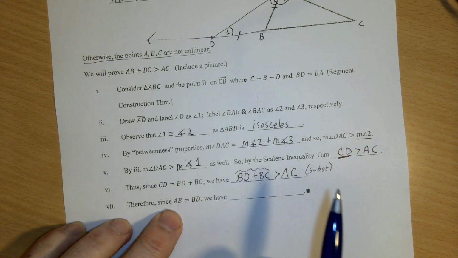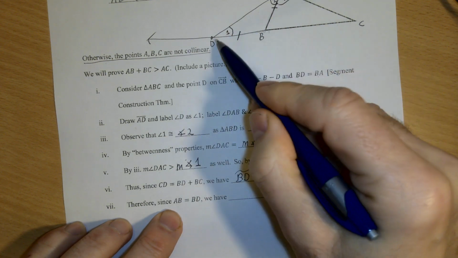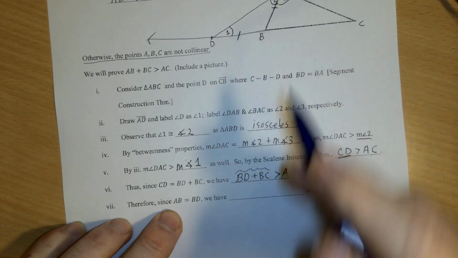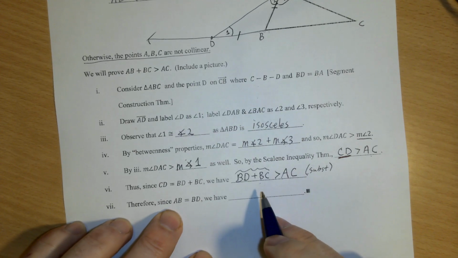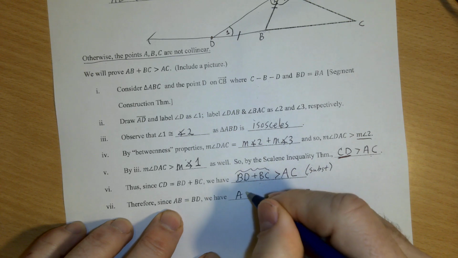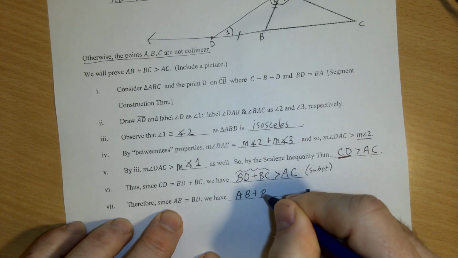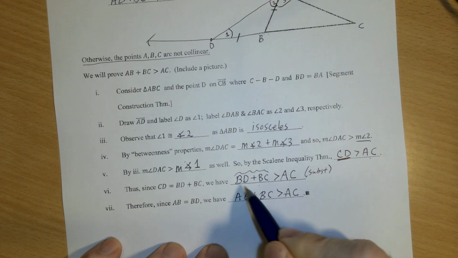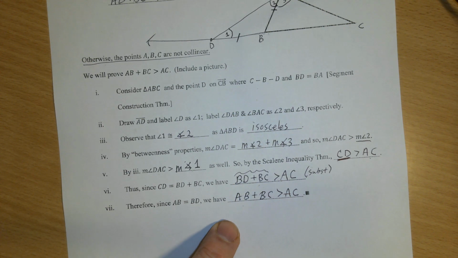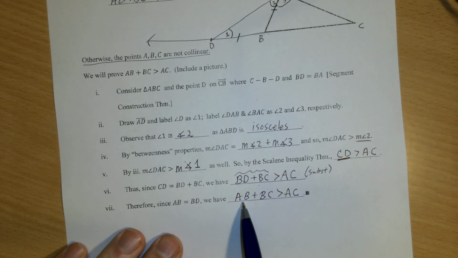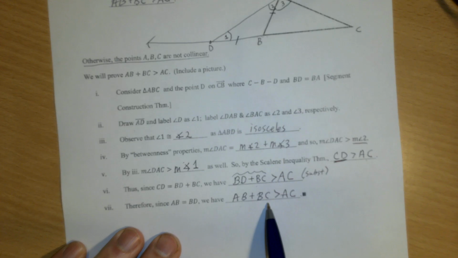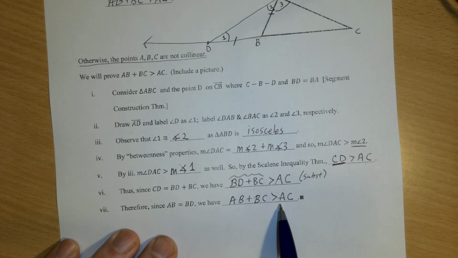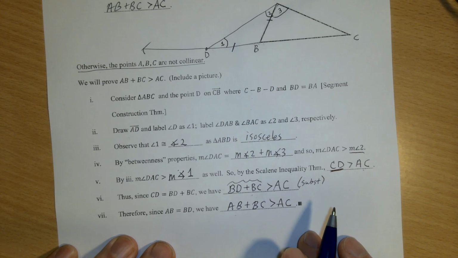Therefore, since AB and BD are equal to each other, we can substitute again, and I would get AB plus BC is greater than AC, because BD is equal to AB. So that was what we were trying to prove: AB plus BC is greater than AC. That's the triangle inequality. That's the end of the proof.